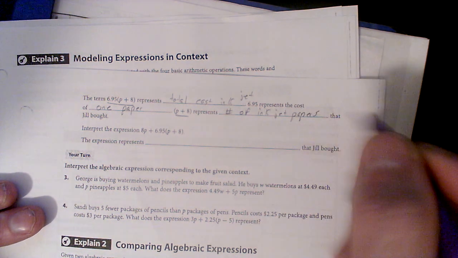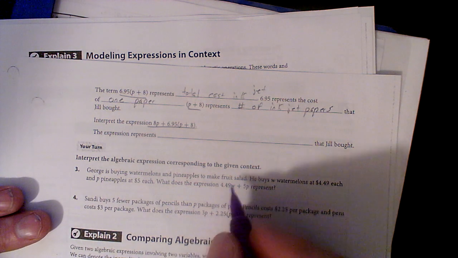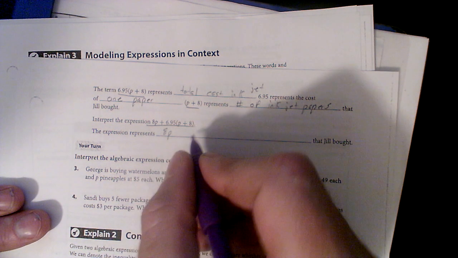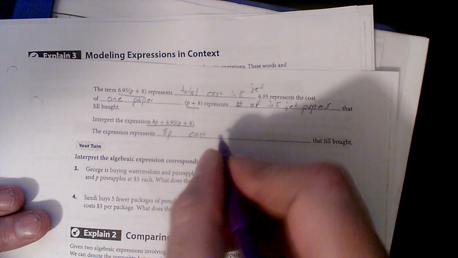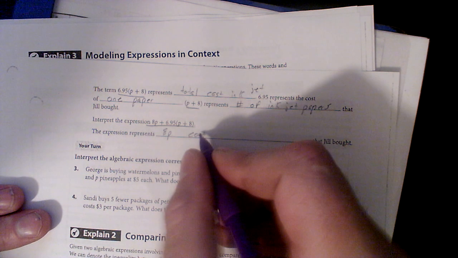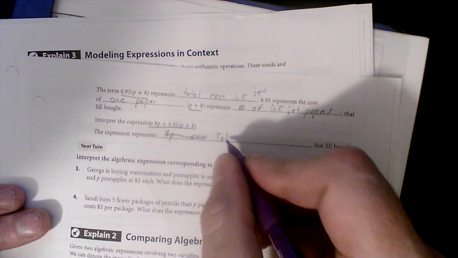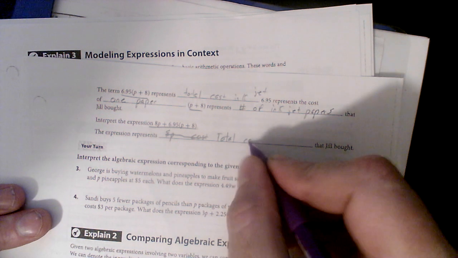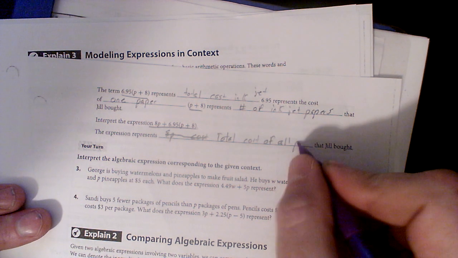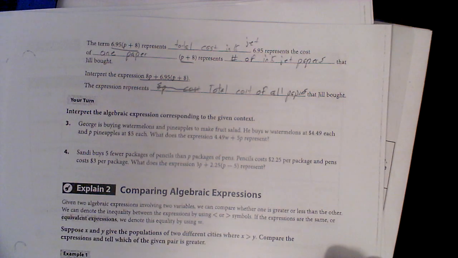And all of this together, I'm just going to break it up. 8p is the cost, well, it's the total cost of all the paper. Total cost of all papers.